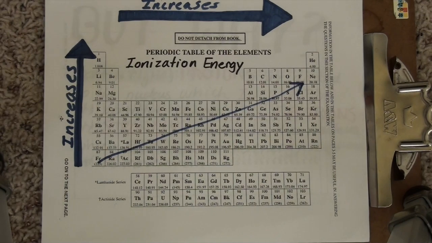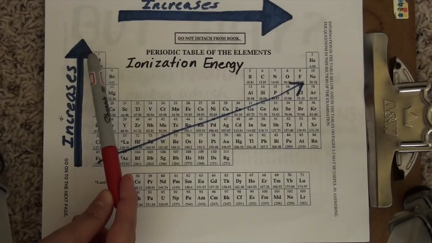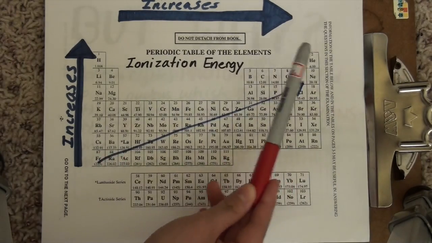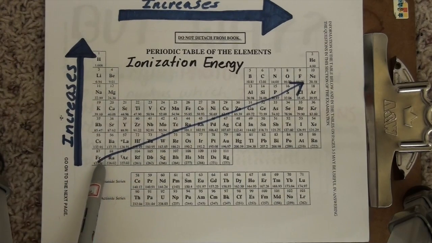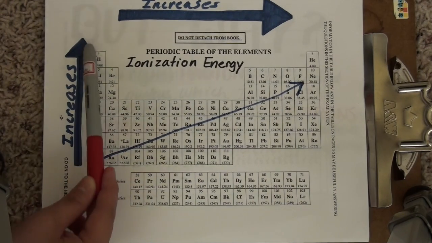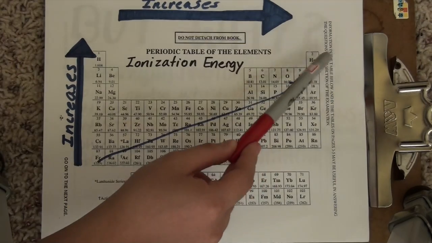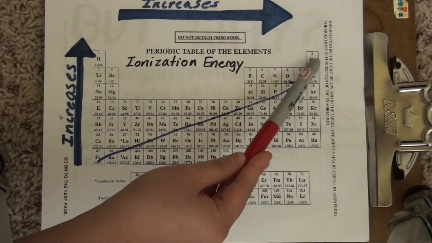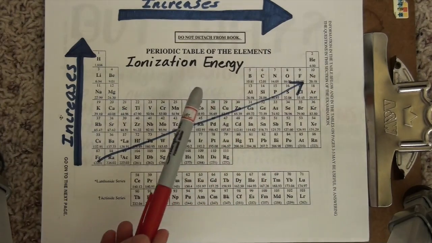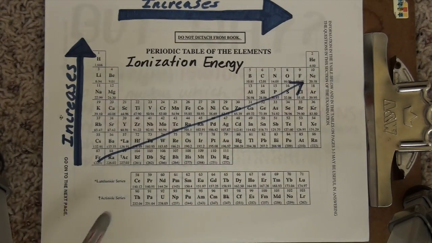So looking at our periodic trend, ionization energy increases left to right. Ionization energy decreases going further down, therefore only increasing going upwards. The furthest right-hand upper corner is where the ionization energy will be the highest, and the left bottom corner is where the ionization energy will be the lowest.